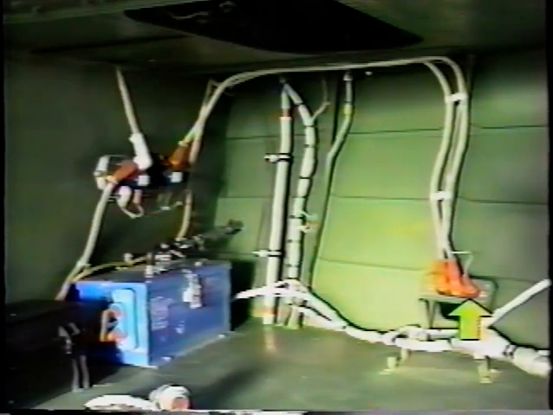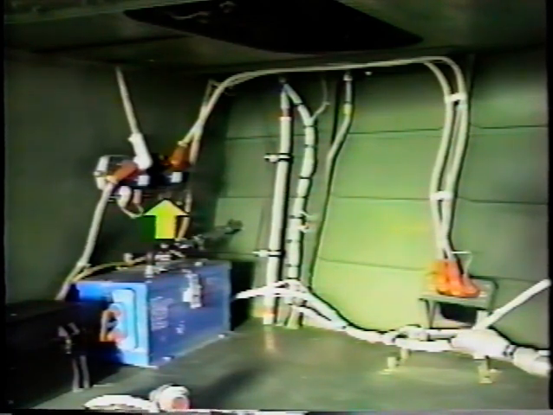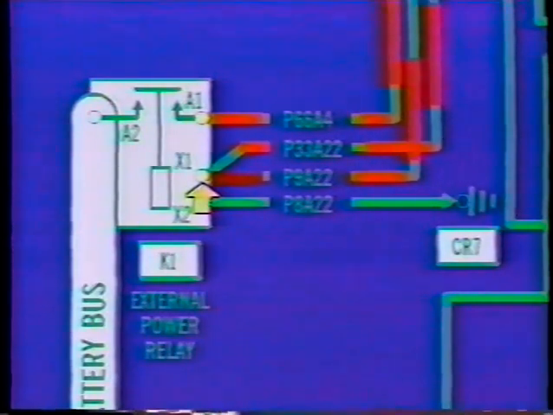Return to the external power receptacle. Find the small positive prong on the external power receptacle and trace that wire to X1 on the external power relay. This puts controlling power on the external power relay.